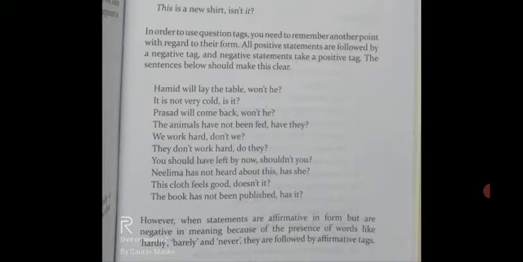It is not very cold, is it? No, it is normal. Yes, it is cold. Prasad will come back, won't he? Will is always won't. Would, wouldn't. Could, couldn't. Prasad will come back, won't he?